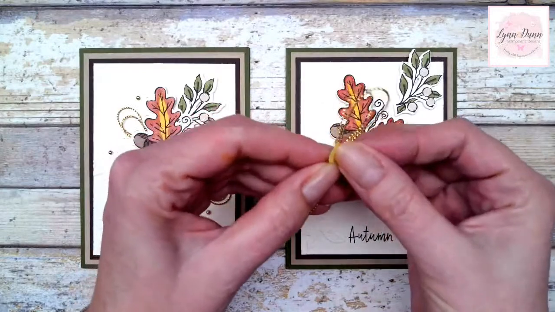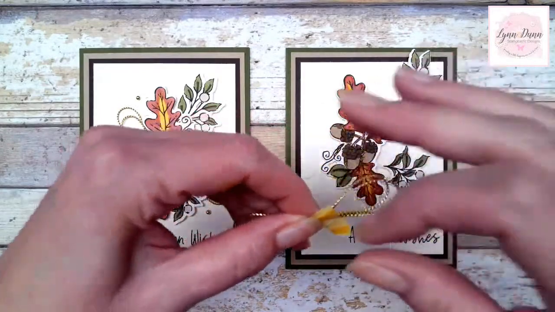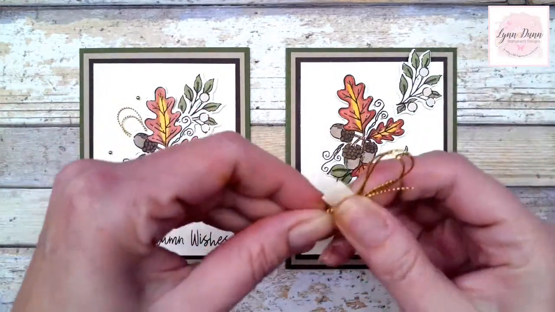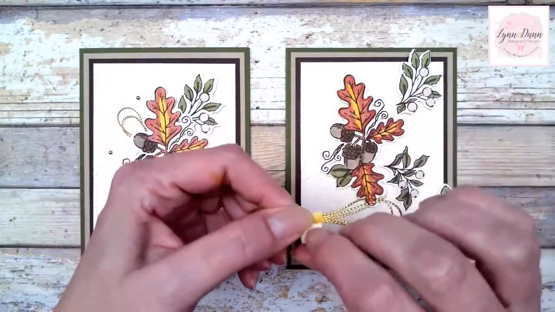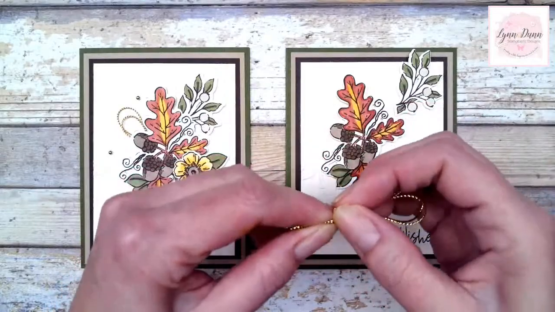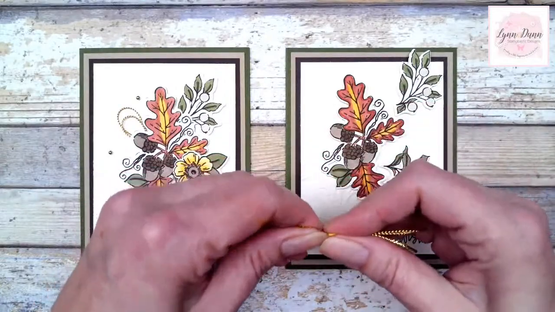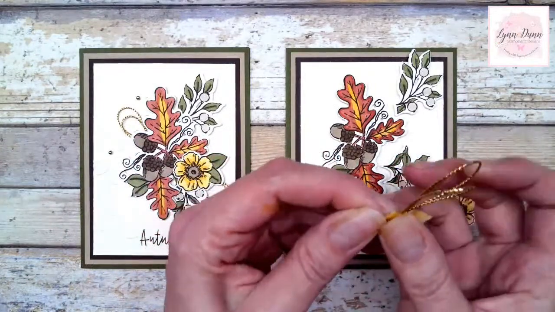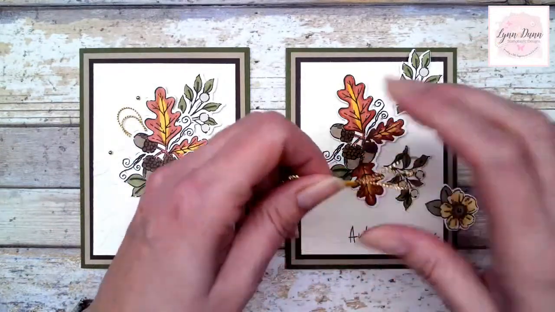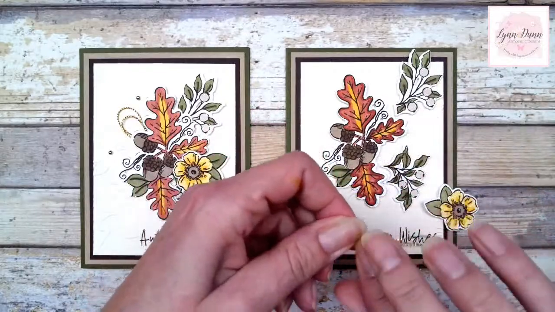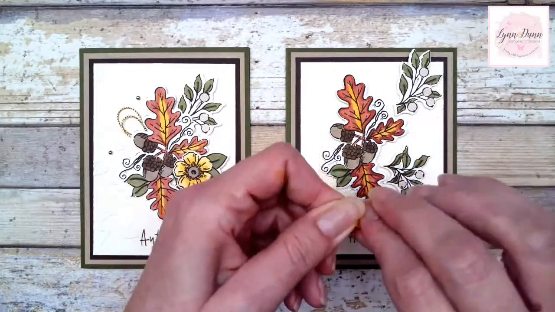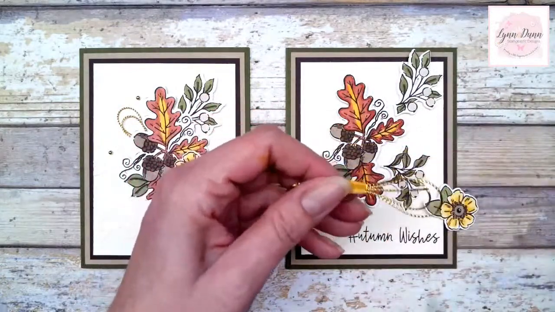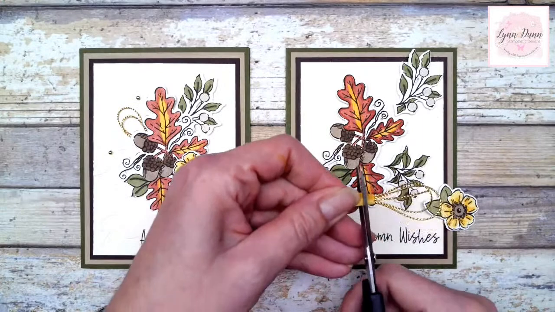And I took a piece of washi tape, and you can use washi tape or just regular tape. And I just wrapped my washi tape around the center here. Let's put one more. So you just wrap some tape around the center, and then we'll cut it in half.